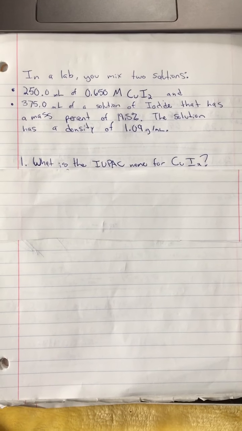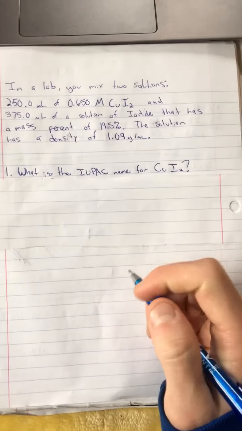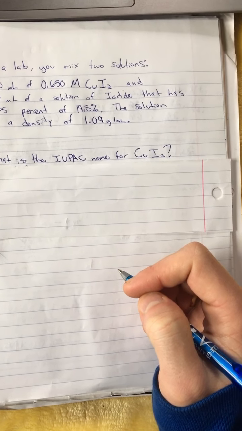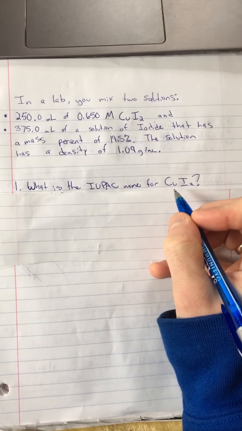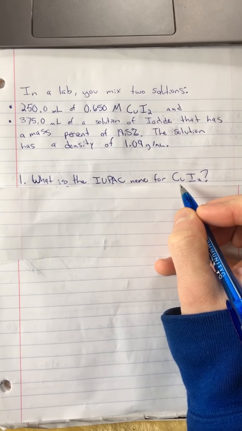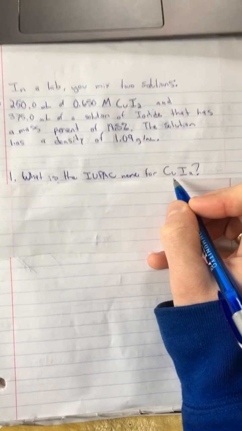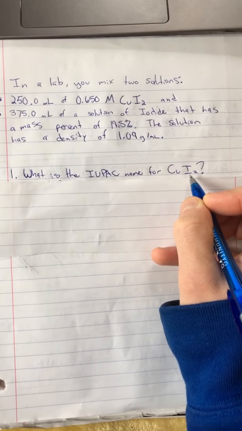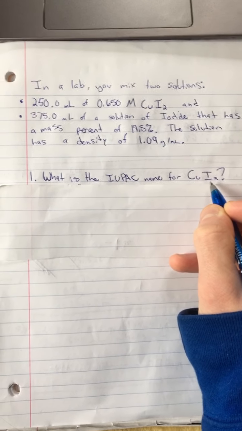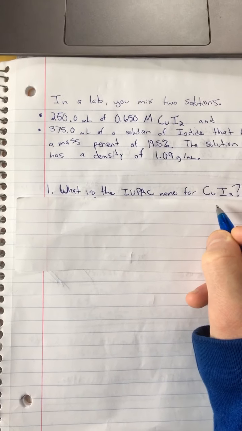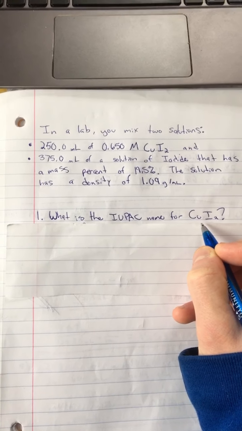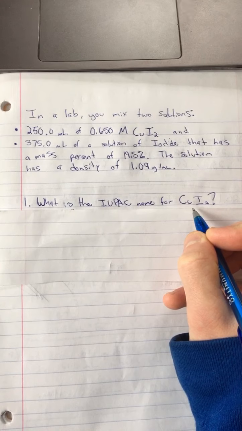Alright, what is the IUPAC name for CuI2? First, we need to understand which elements are being used in this compound. If you're unsure, refer to the periodic table. Cu, I know, is copper, carrying a +2 charge usually. I is iodine, carrying a -1 charge. These two together, when balanced, create CuI2.